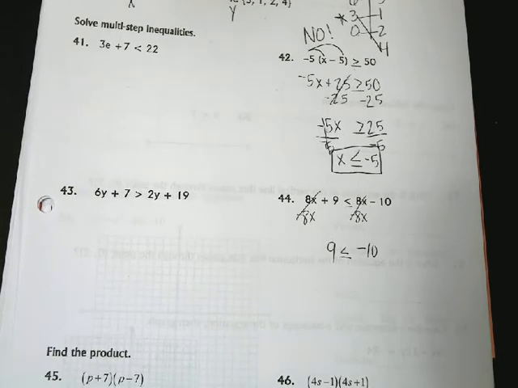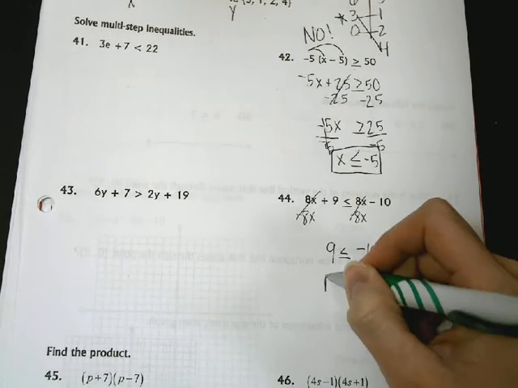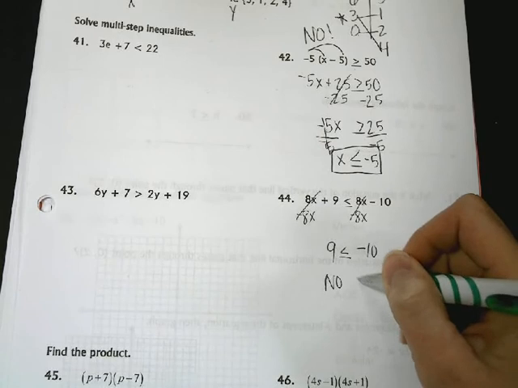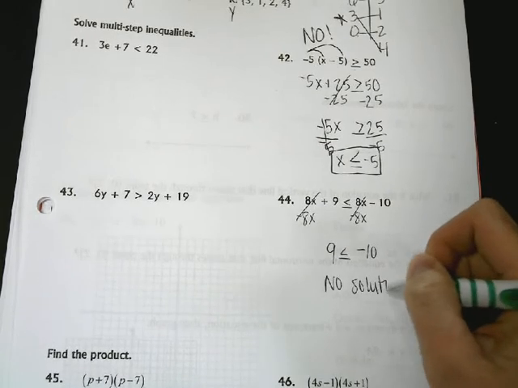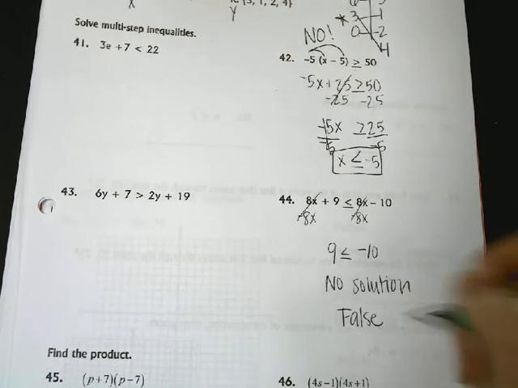We know that that's not true because 9 is greater than negative 10. So in this case, there's going to be no solution, or you could call it false. We also talked about how we called that a false statement.